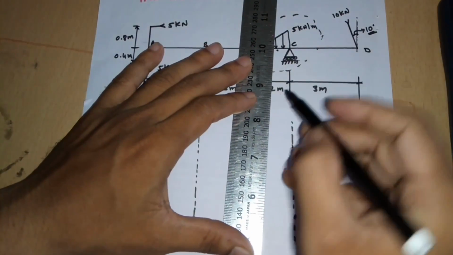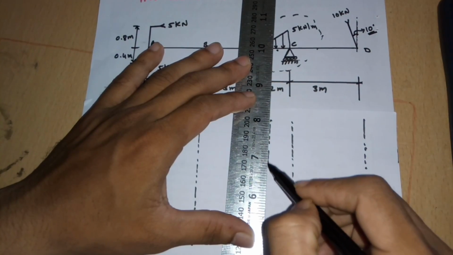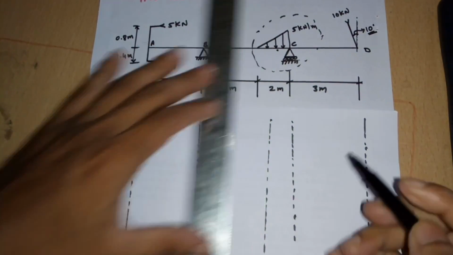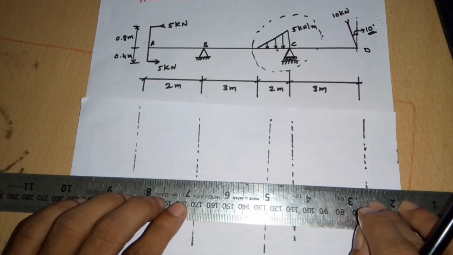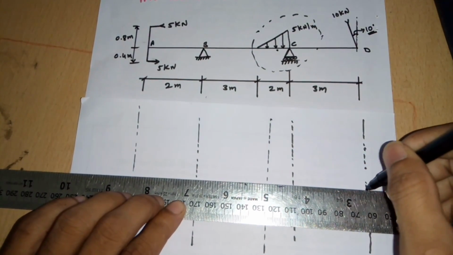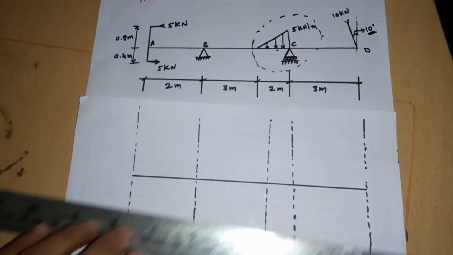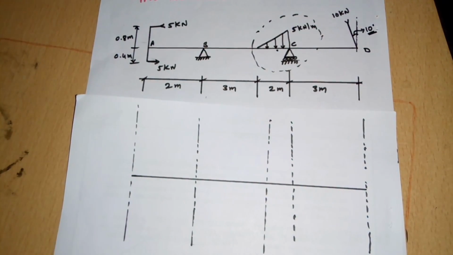So let us draw one more dotted line here.